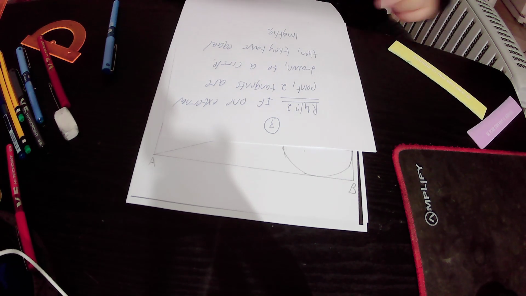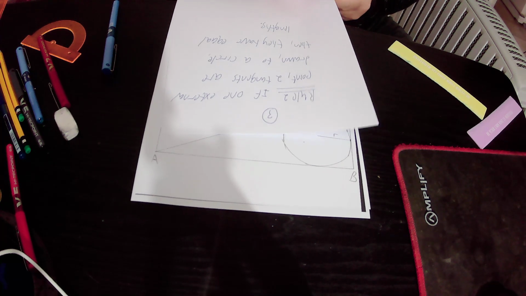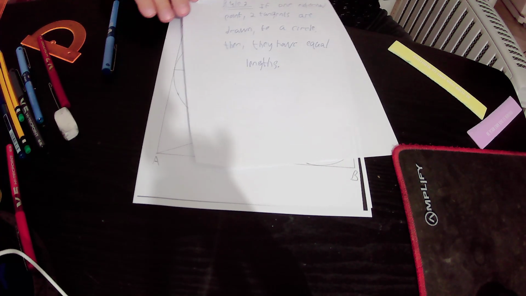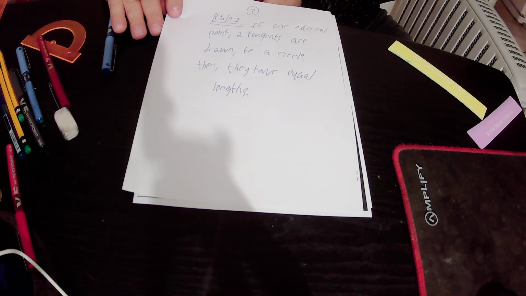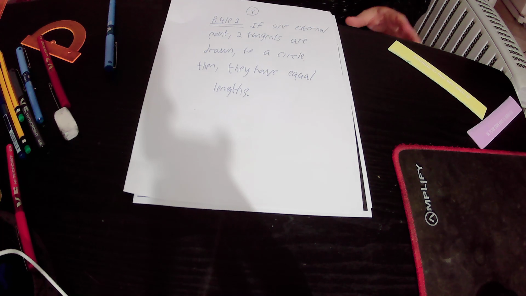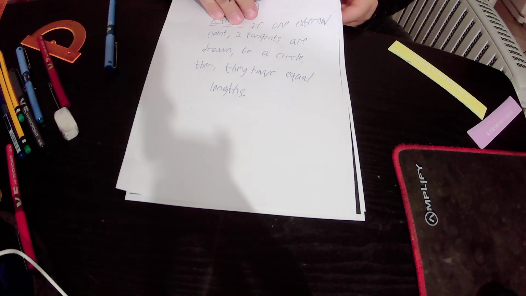I will repeat rule number 2 again. Rule number 2 states that if from one external point two tangents are drawn to a circle, then they have equal length. So what is the meaning of rule number 2?